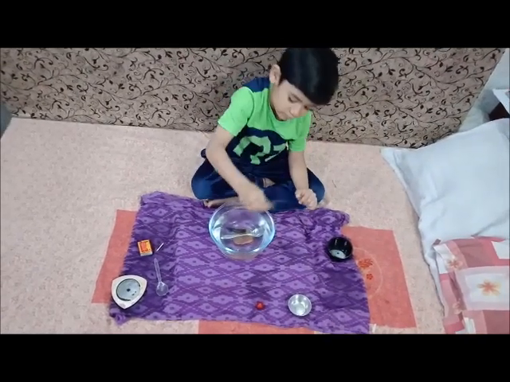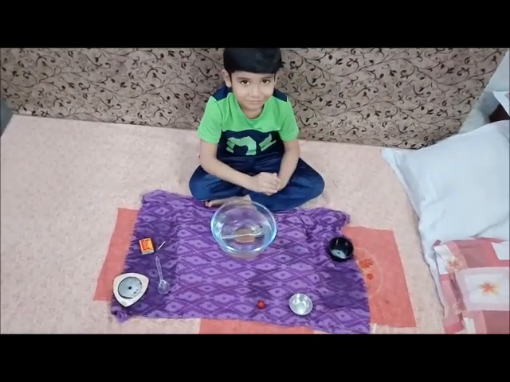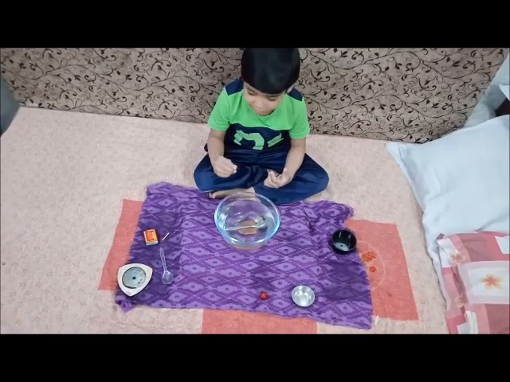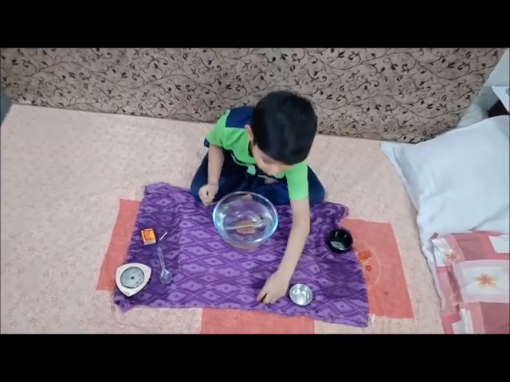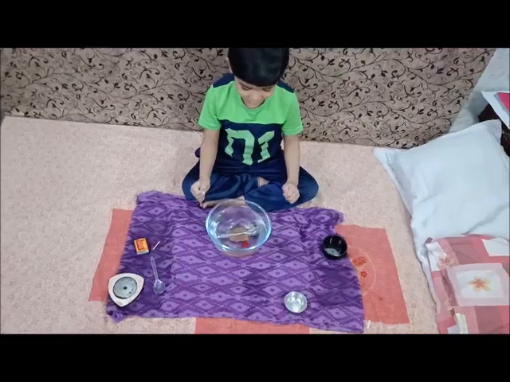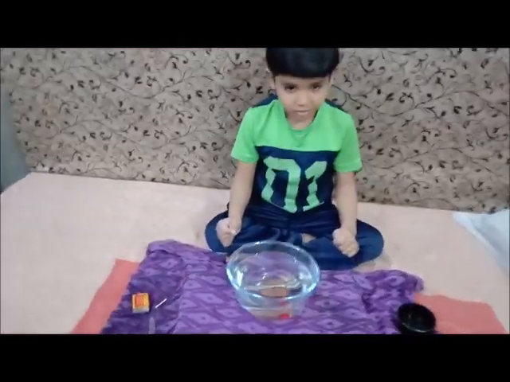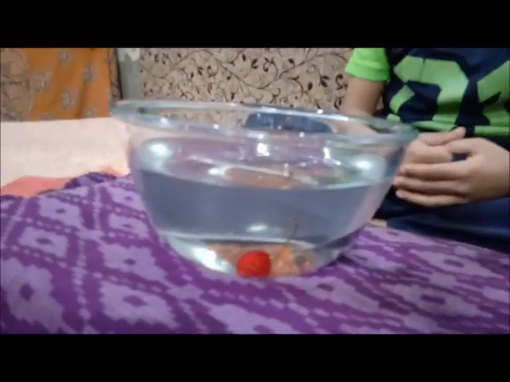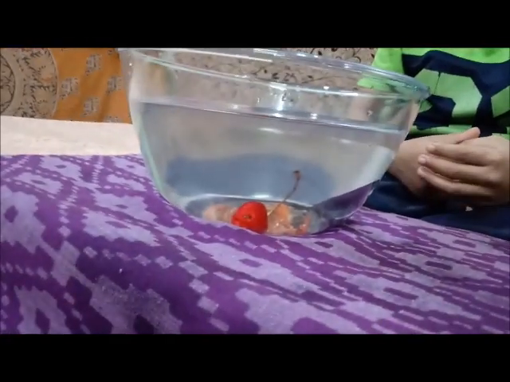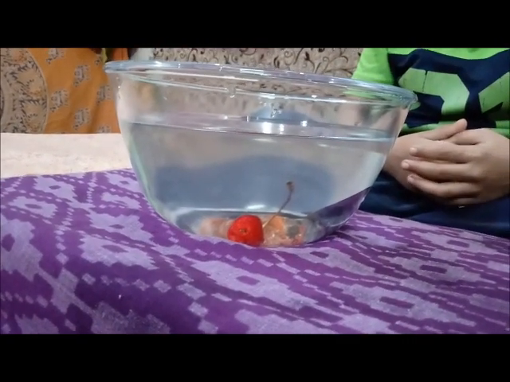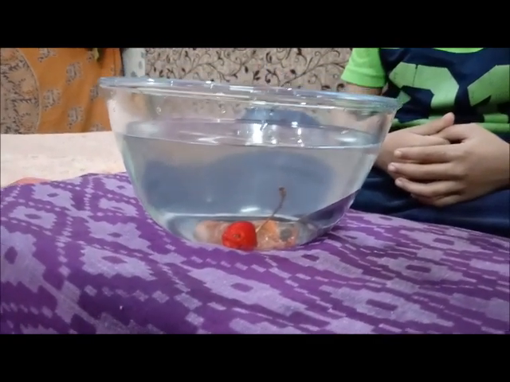Now the child has taken a coin, and see, it has also sunk to the base. Now the child has taken a cherry and it has also sunk to the base. So just look at the bowl of water. All these items have sunk in the water and they are at the base. See, we can see it in the picture.